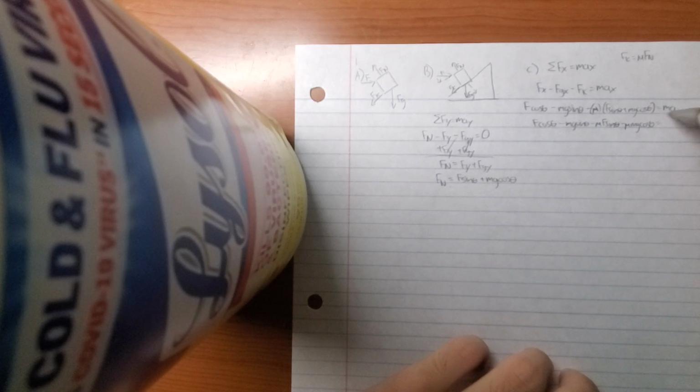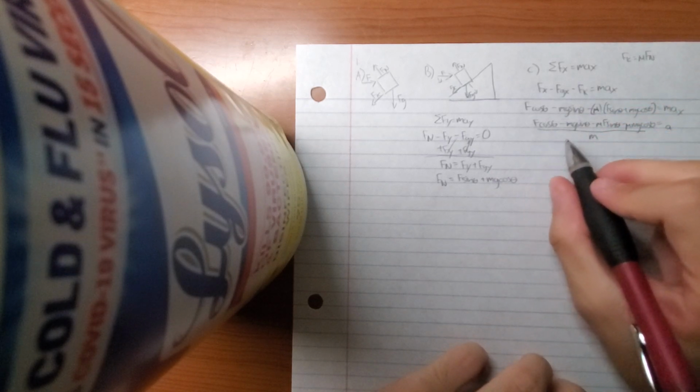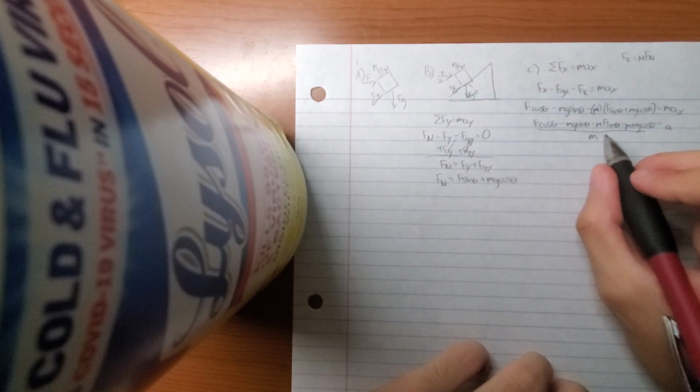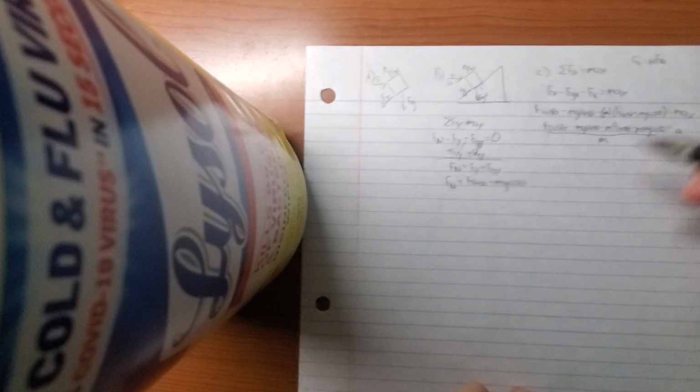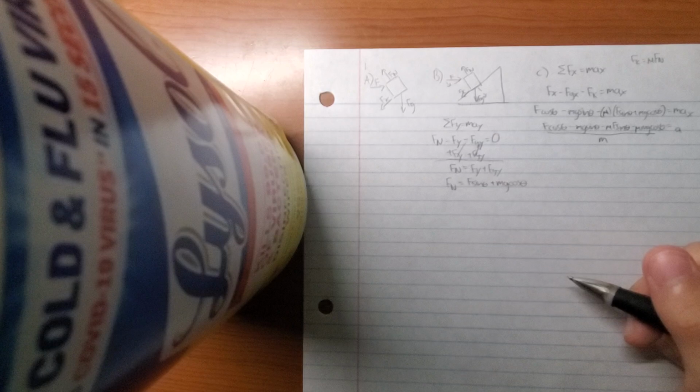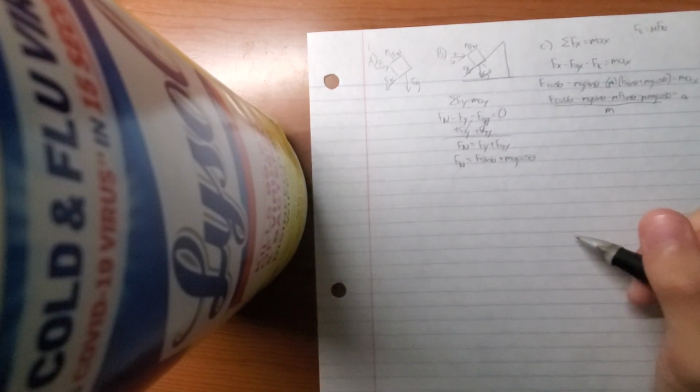Since we're going to isolate for a, we're going to divide by the m. So this is all going to be divided by m, and the m would cancel on the other side. So a equals F cosine theta minus mg sine theta minus mu F sine theta minus mu mg cosine theta over m. All of that is the acceleration of the block along the plane.